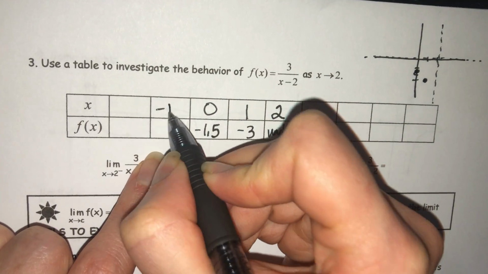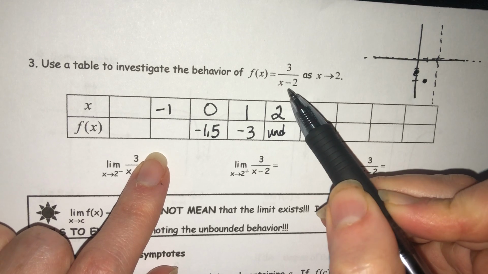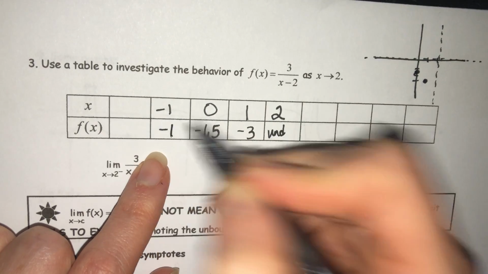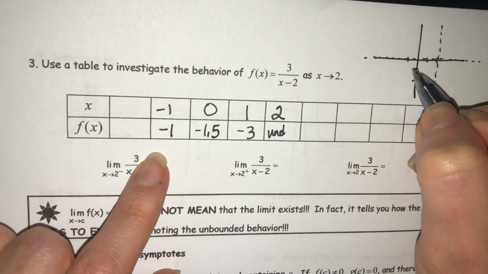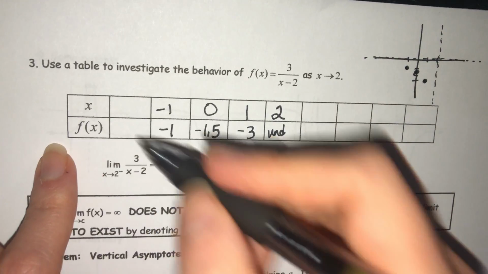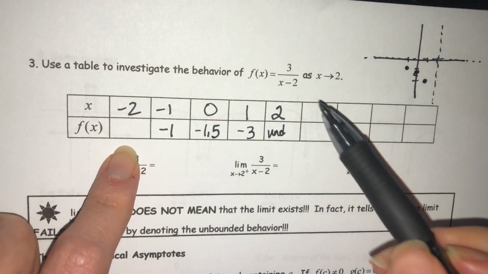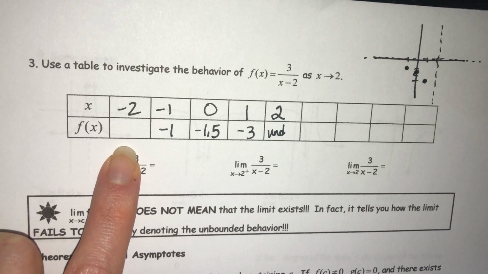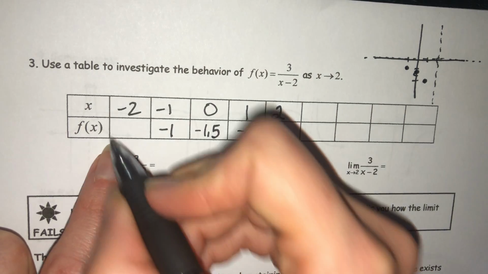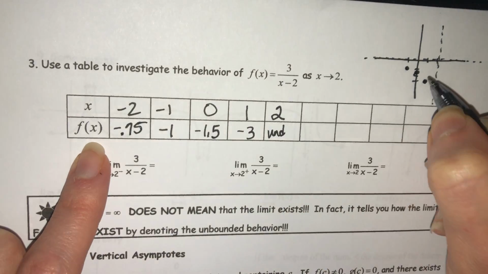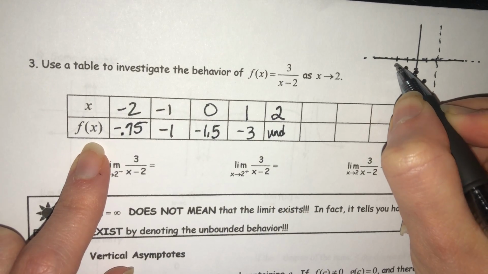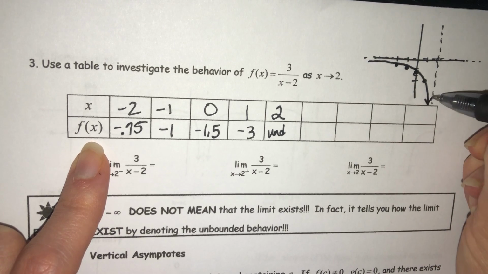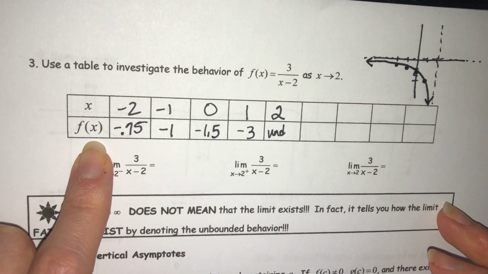And what if I put in a negative 1? 3 divided by negative 1 minus 2. That's 3 divided by negative 3. Those are like the same except for opposite signs, so that'd be negative 1. So negative 1 goes with negative 1. And what if I put in a negative 2? Well, 3 over negative 2 minus 2 gives you negative 4 in the denominator, 3/4, but negative 3/4, negative 0.75. It's going to be like here. So, that's that branch of the graph.